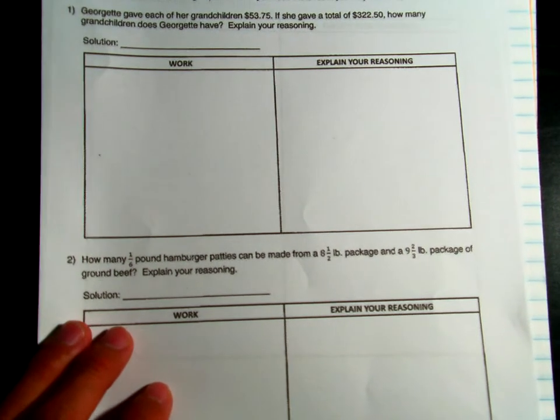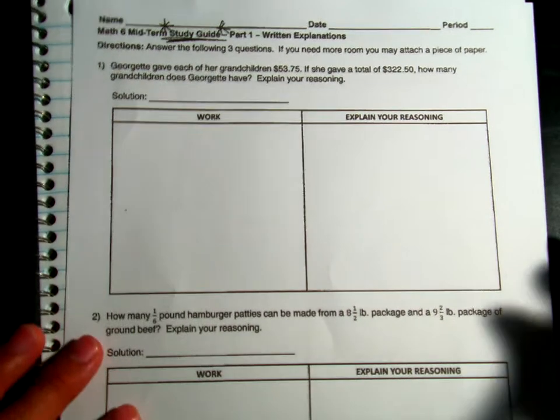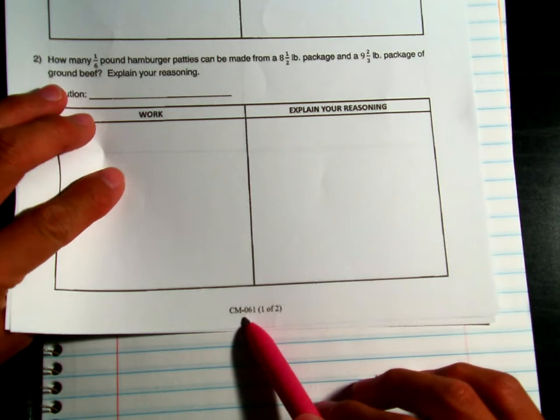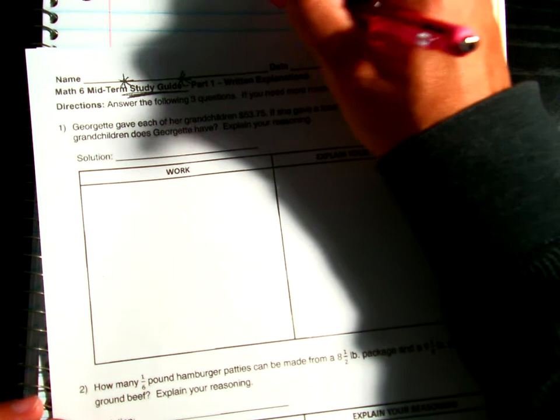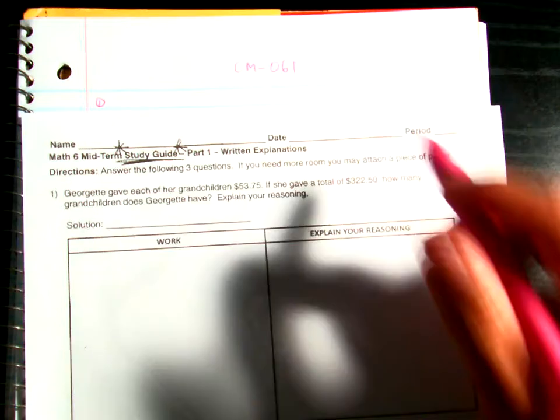In this video, we're going to go over part 1 of the midterm study guide, where you're going to have to show work and explain your reasoning. Right here, I'm just going to write at the very top CM-061, just so you can let the teacher know and let yourself know what page you are working on. So, let's begin. Number 1.